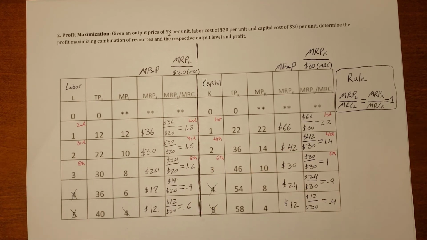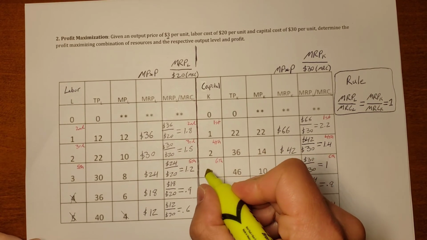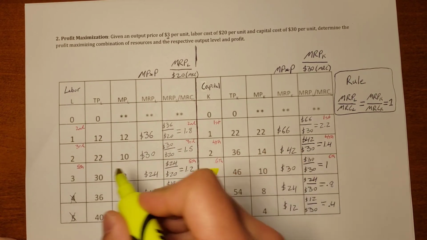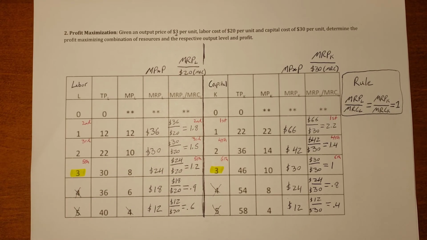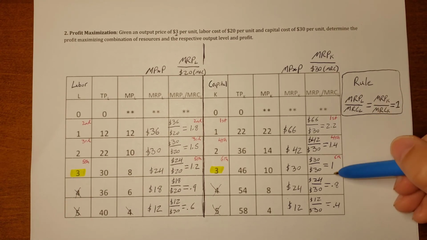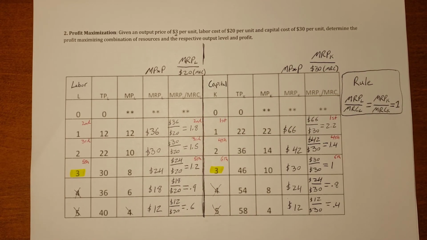We could even put a highlighter in here. You would stop at the 3rd unit of capital and the 3rd unit of labor, and you would purchase them in this order, in the order that we described, to maximize your profits.